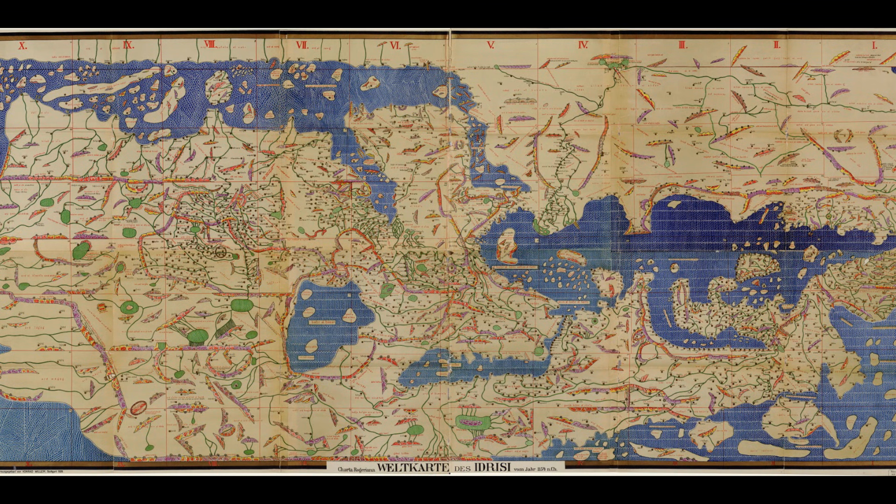But look at the massive middle section. This charts everything from North Africa all the way to China in the east. It links the Silk Road to the Mediterranean. It proves that while Europe was in the Dark Ages, the rest of the world was connected, trading, and mapping every inch of the dirt.